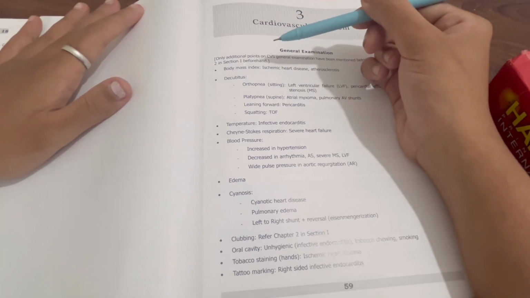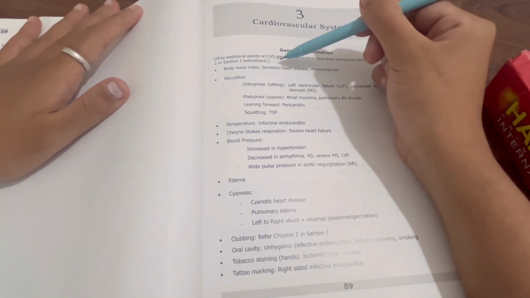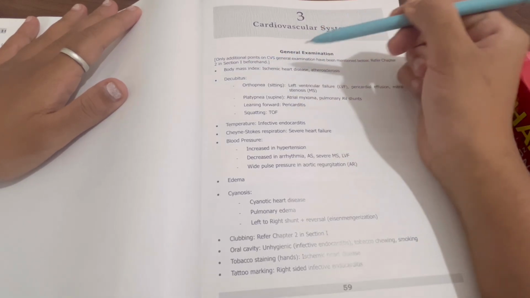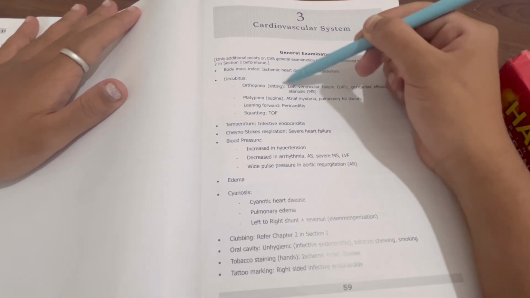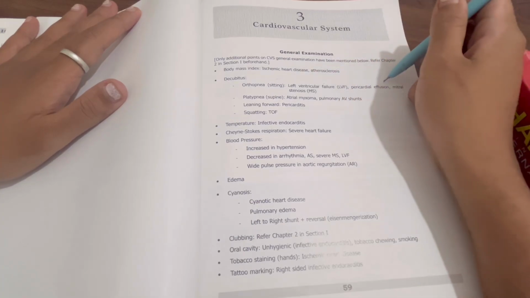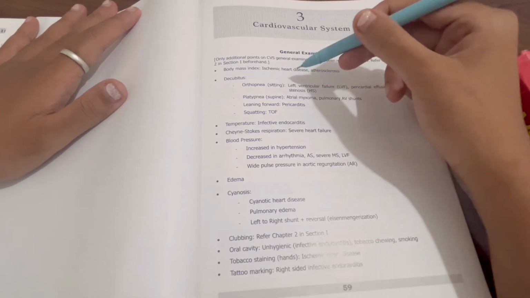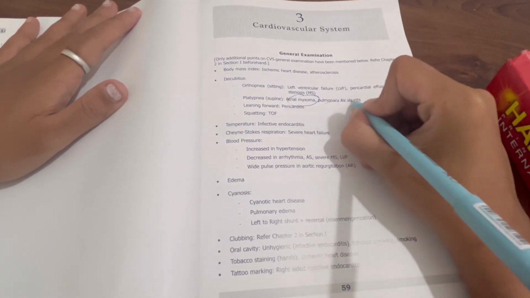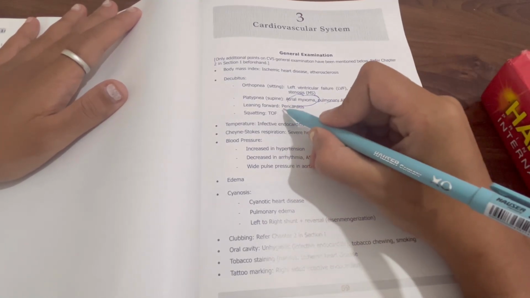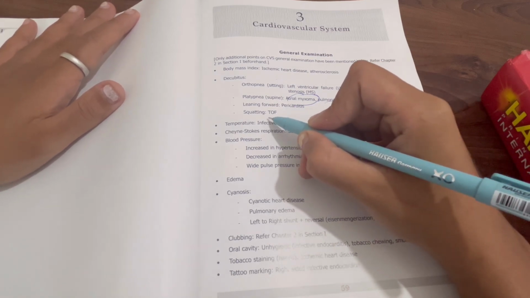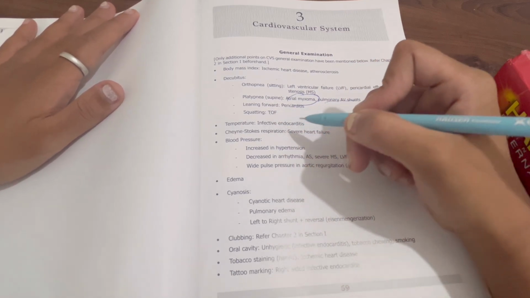Body mass index, you have to see an ischemic heart disease and atherosclerosis, decubitus. There can be orthopnea, which is sitting position, in left ventricular failure, pericardial effusion, mitral stenosis. Platypnea can be seen in case of atrial myxoma, pulmonary AV shunts. Leaning forward will be seen in case of pericarditis. Squatting will be seen in tetralogy of Fallot.